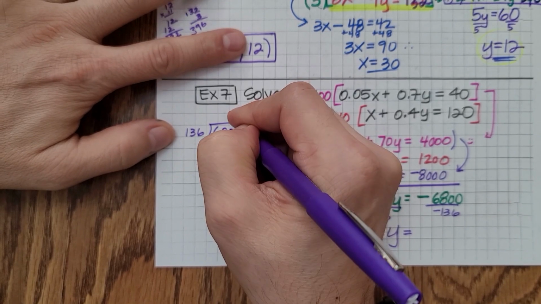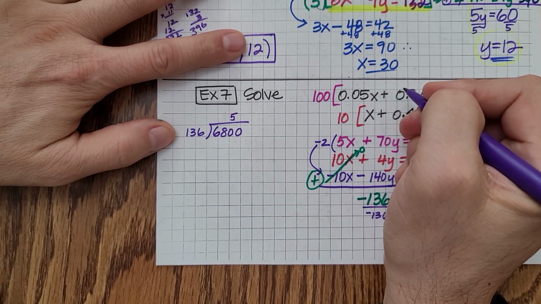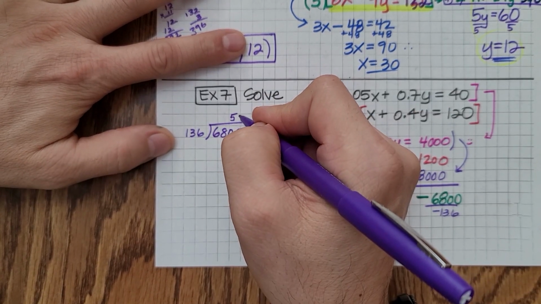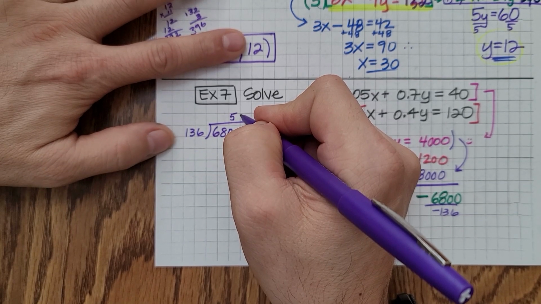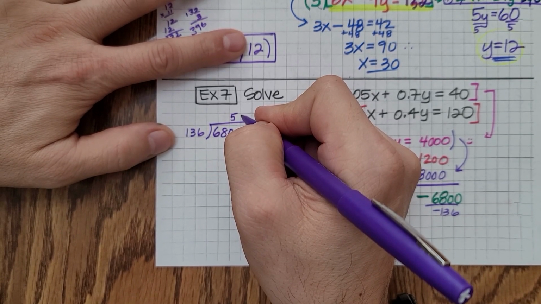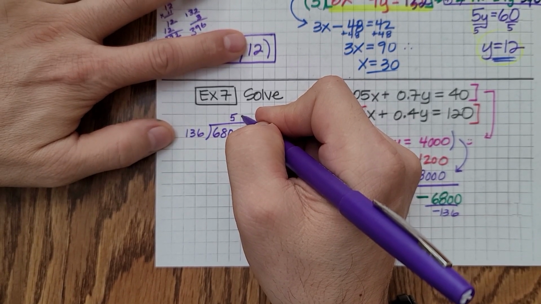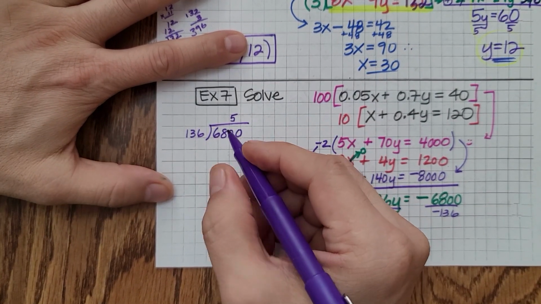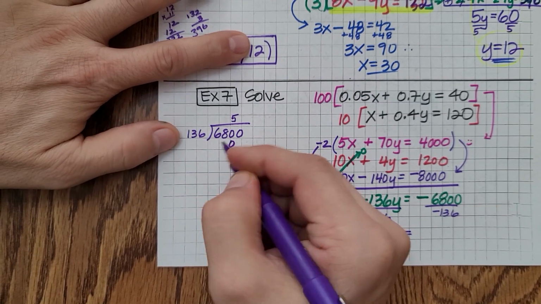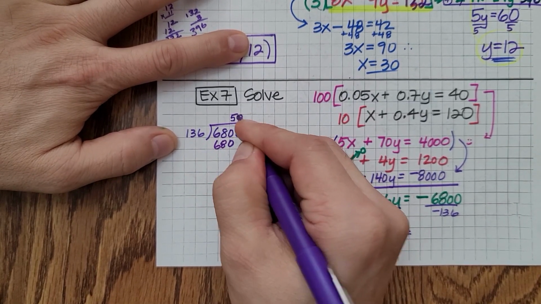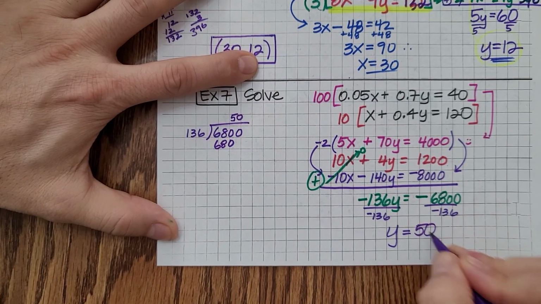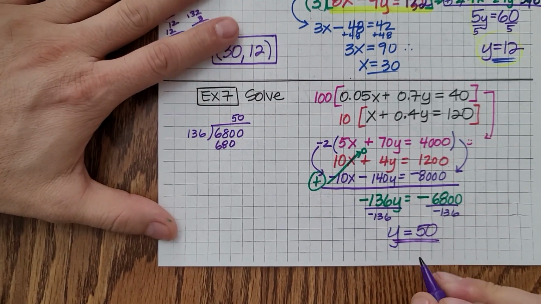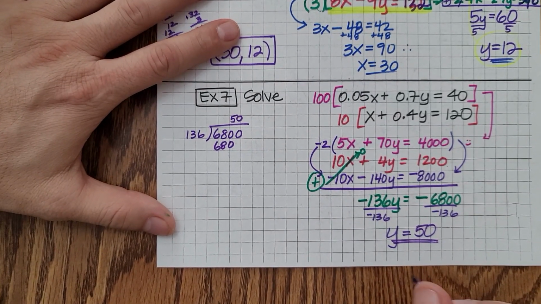Let's try this out, see where it gives us. I don't know if it's going to get me anywhere in that neighborhood. Nope. 6,800 divided by 136. 50, thank you. Y equals 50. I knew I picked numbers that were going to look beautiful.